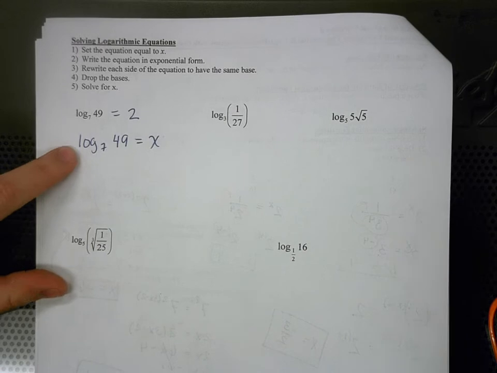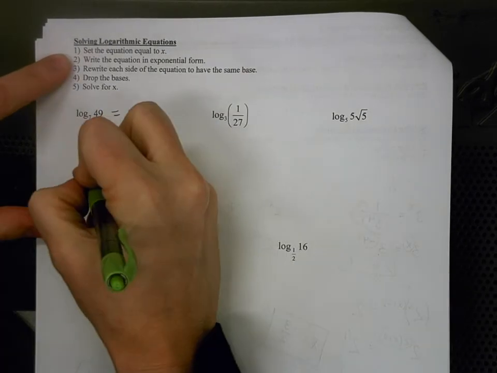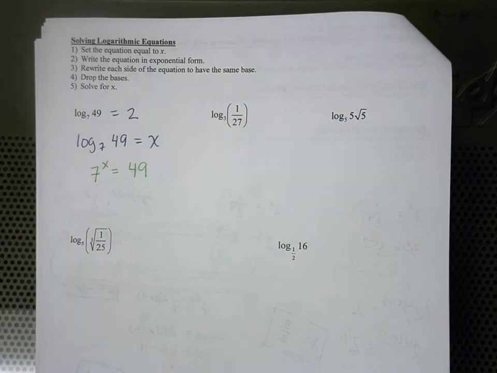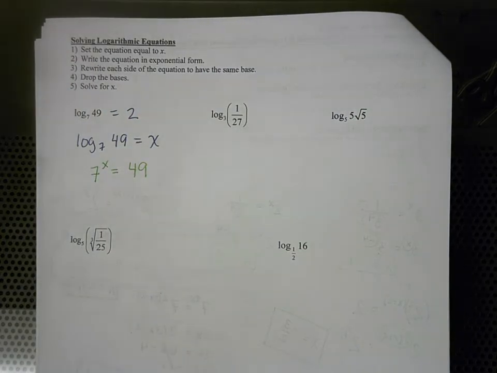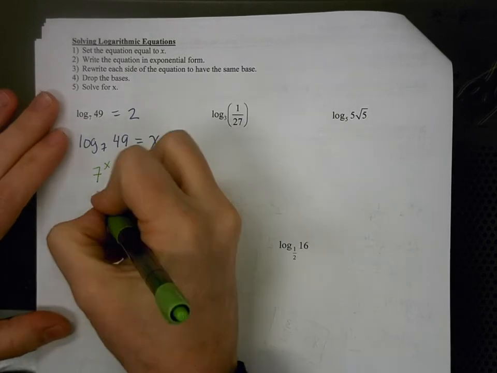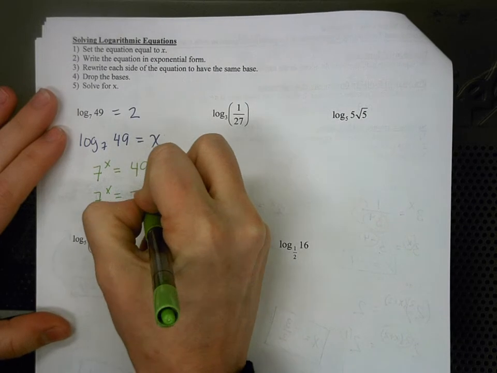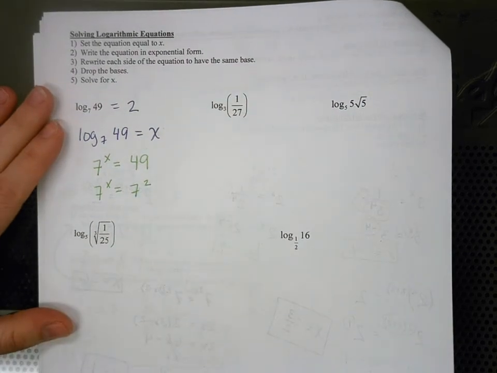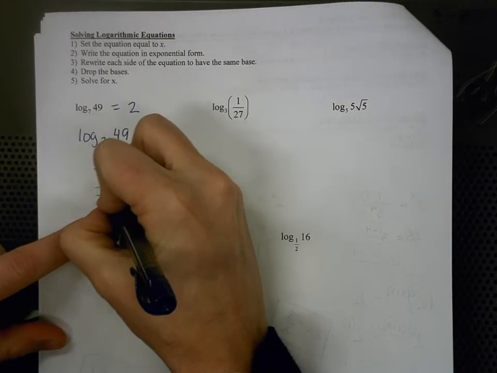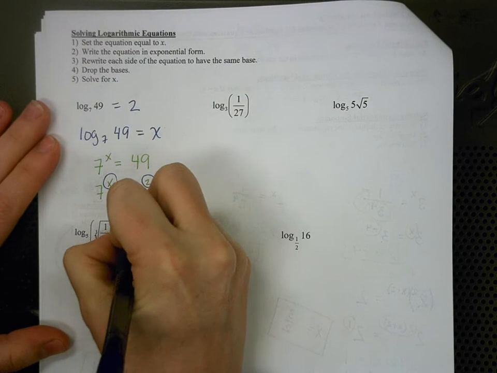But the next step is to rewrite the equation in exponential form. So 7 to what power gives you 49? Then you rewrite each side of the equation to have the same base. So that would be 7 to the x stays the same, and 49 is 7 squared. And last, we set our exponents equal to each other when we have the same base. So these exponents that are in the same position means that x is going to equal 2.